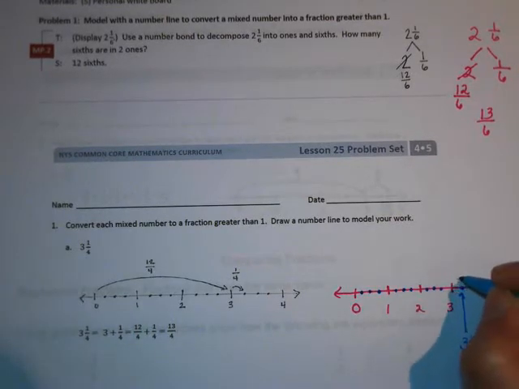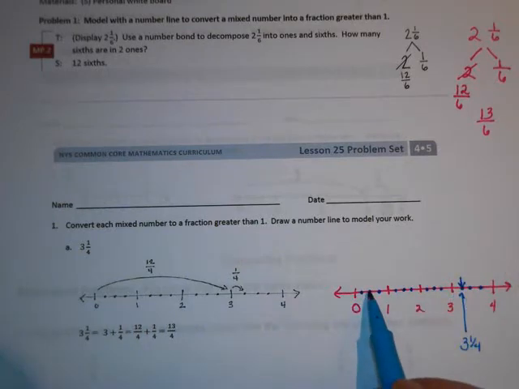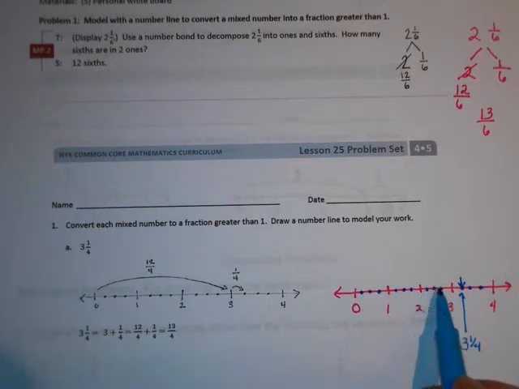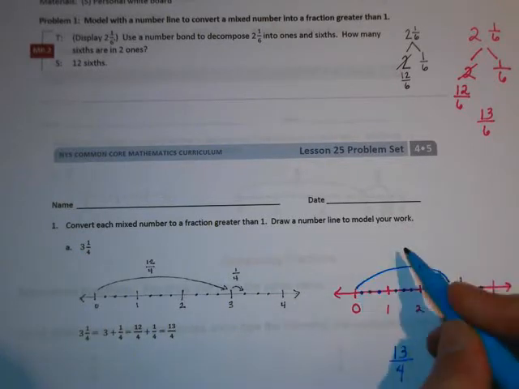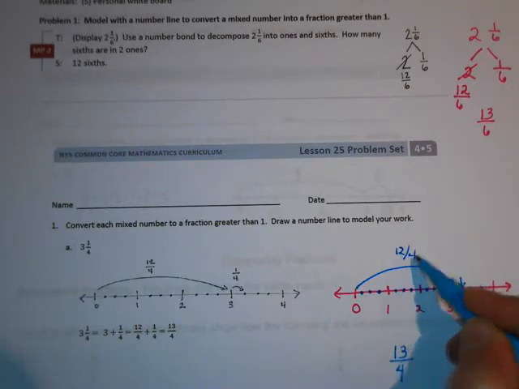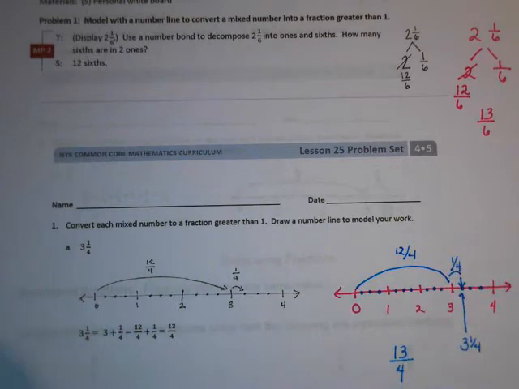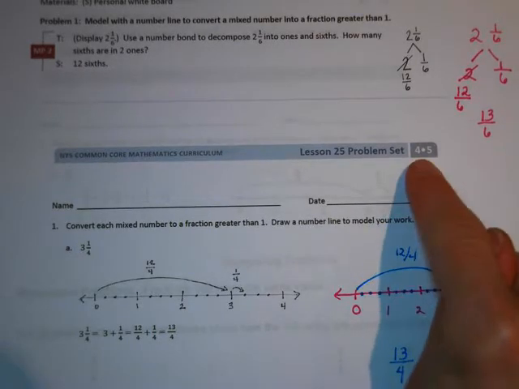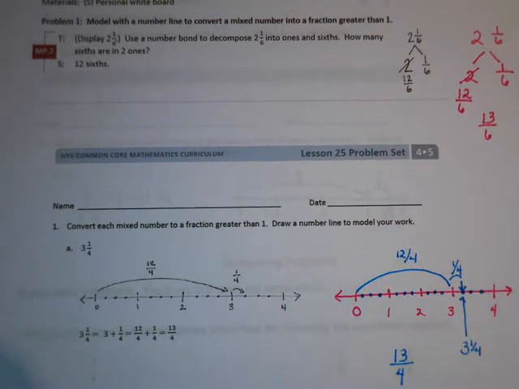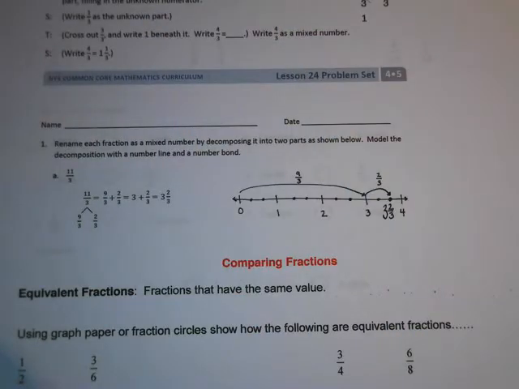So we're going to stop right here. So 1, 2, 3, 4, 5, 6, 7, 8, 9, 10, 11, 12, 13. 13/4. Right? From here to here there were 12 of these fourths, and then another one. That gives us 13/4. What? Very different. Very, very different. So this is actually 4th grade. Okay, we're just trying to give you a little flavor of everything.